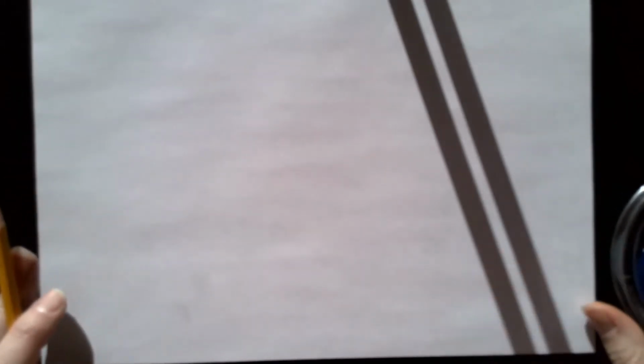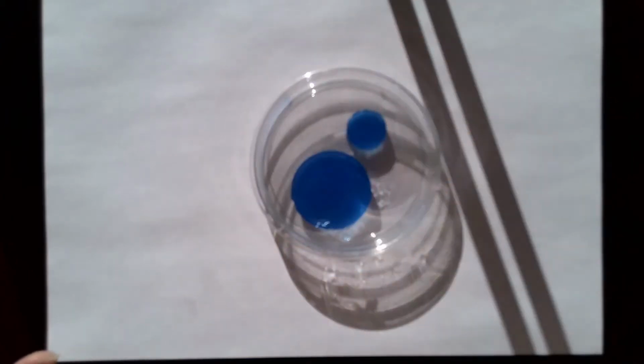Hey everybody, this is Miss Aninga coming to you to help you out with your importance of shapes and size of cells lab for biology. So today I'm going to set up the first part of the lab, which is looking at the importance of size to your cells.